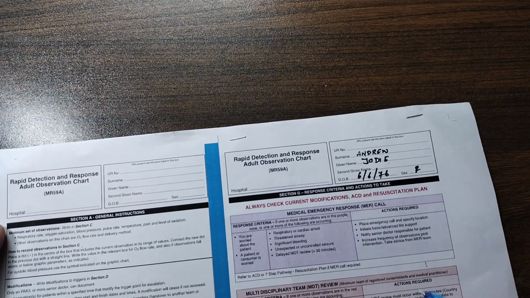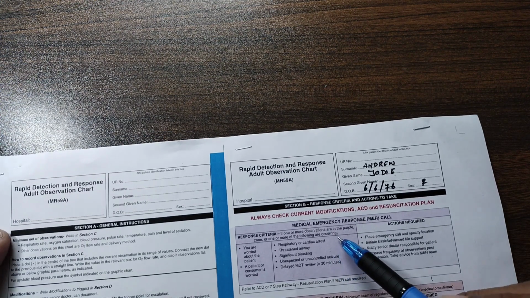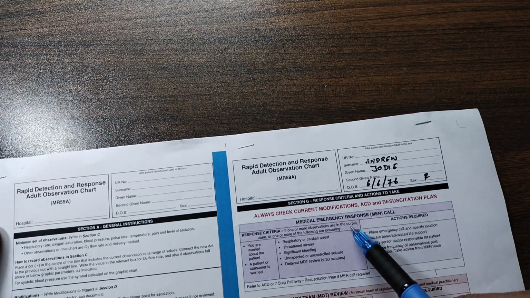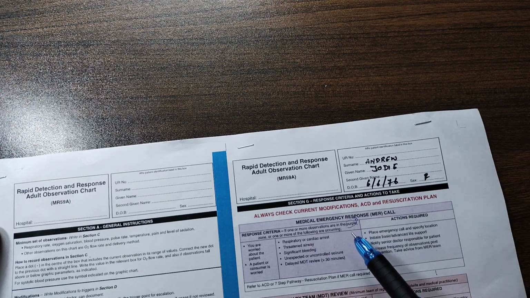Okay, the next one is this scenario: the MER call. If 3 or more observations are in the red zone, you have to go for a MER call. Okay, so in the MER call, this is the purple zone. So what's going to happen is, one or more of the observations are in the purple. You straight away go, one or more is purple.